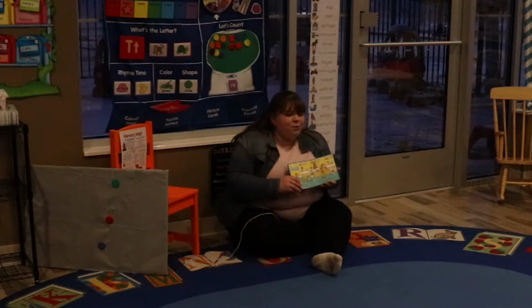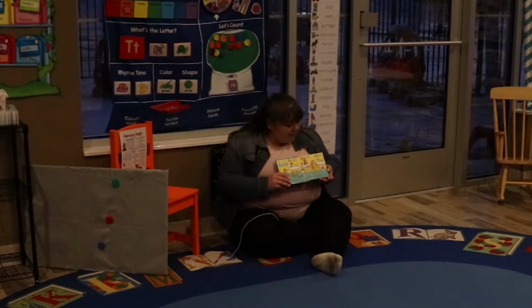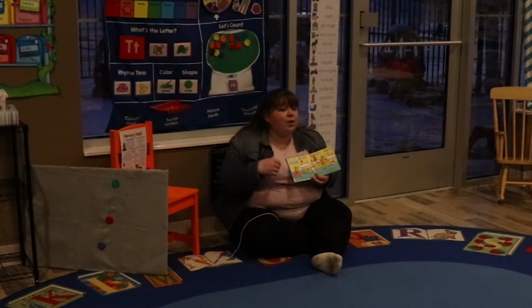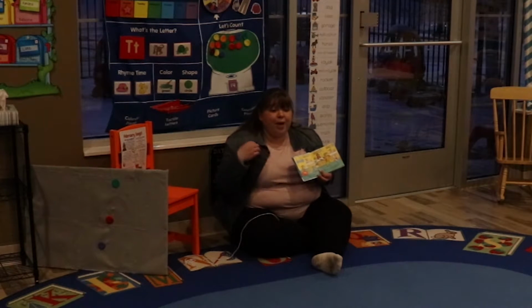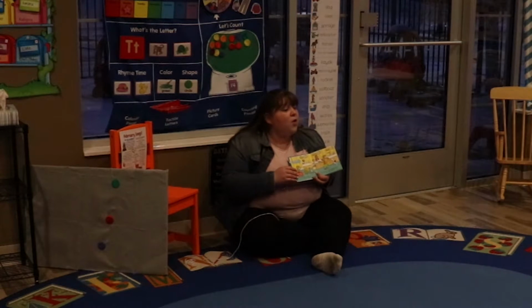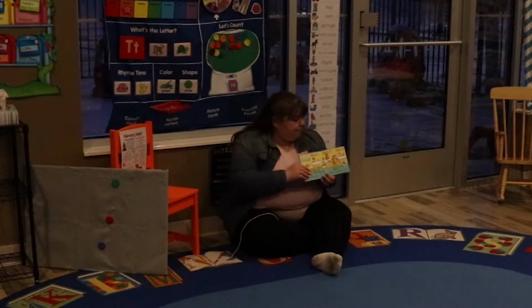Does anyone know what fare means? Those are some really good ideas, my friends. In this case, what the word fare means is the payment. So you know how we talked before about how when you want to go on a bus or take a train, you have to buy a ticket? You have to buy a ticket for an airplane too. And when you pay for your ticket, that's called paying your fare, okay?